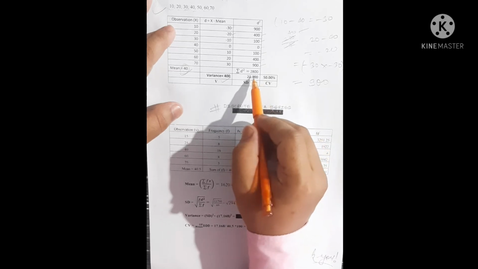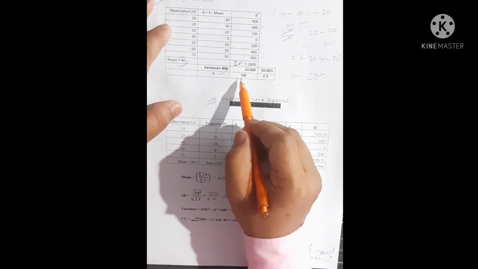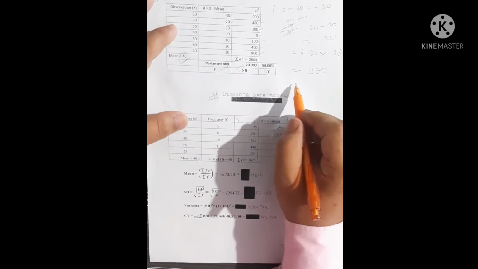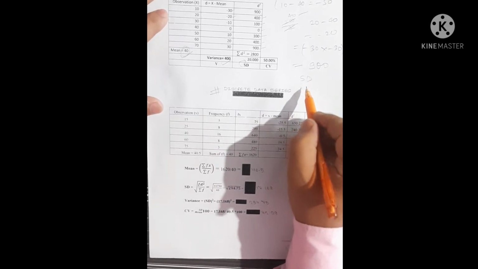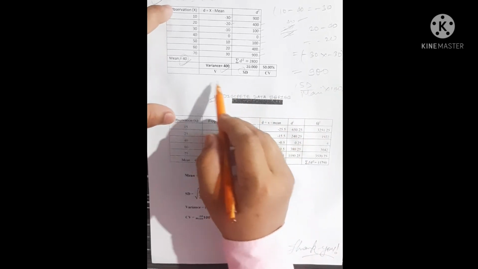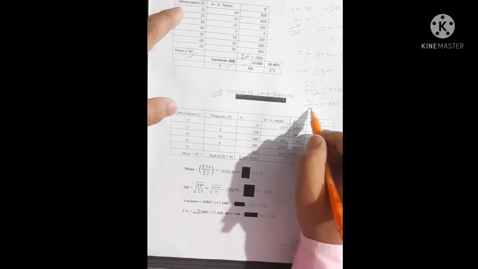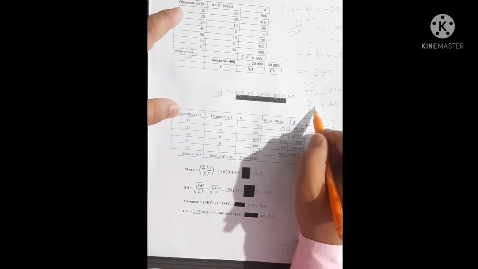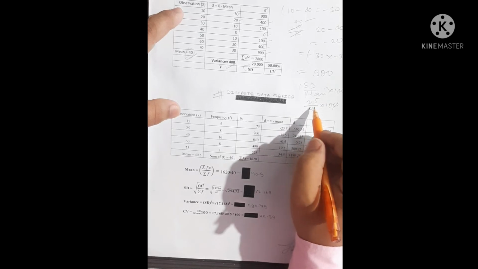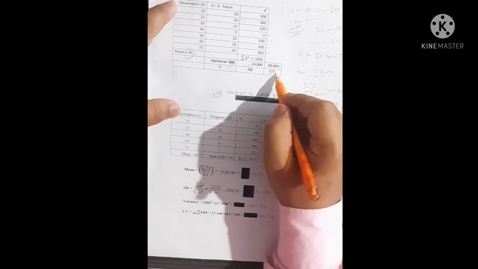2800 is sigma D square. Now the standard deviation is 20 only, and the CV should be calculated like this. CV is SD upon mean into 100%. SD is 20 upon mean. Mean is 40 into 100%. We will cancel this 0 with this 0. Now 4 into 5 is 20, and 10 into 5 is 50. So finally we got 50%. So the CV is what?